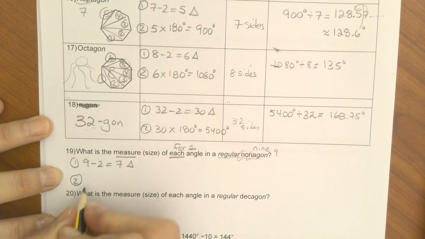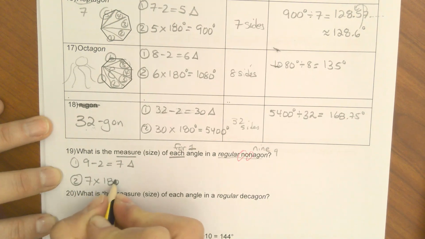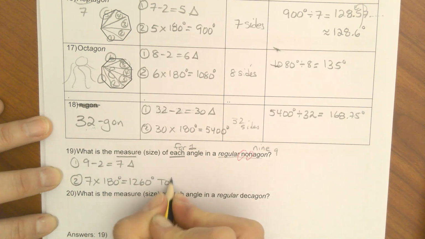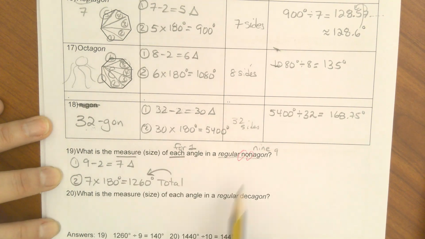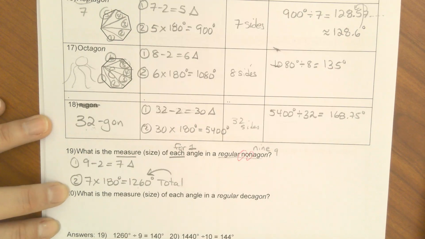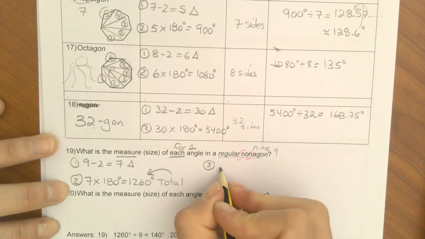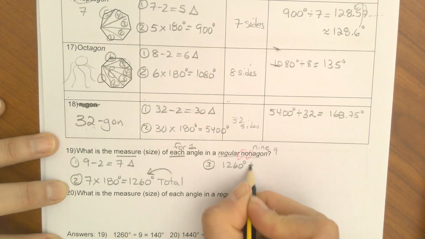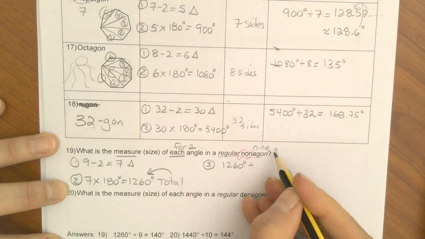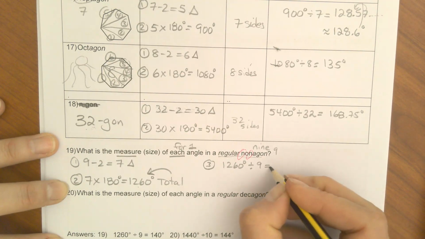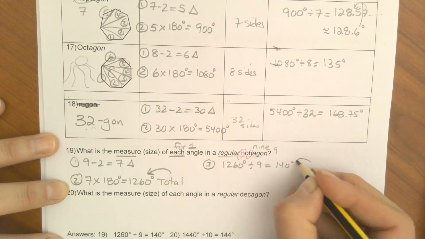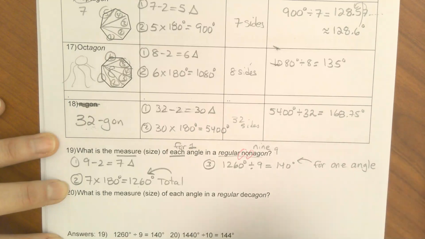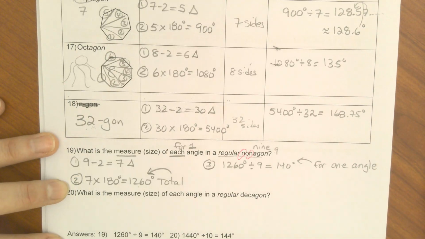Step 2, 7 times 180 degrees equals 1260 degrees. That's my total. So in the whole nonagon, there's 1260 degrees. Step 3, I have to find 1. So I take the total, and I divide it by, how many sides does a nonagon have? 9. And that gives me 140 degrees. And that is for one angle. So for each angle, it's going to be 140 degrees.